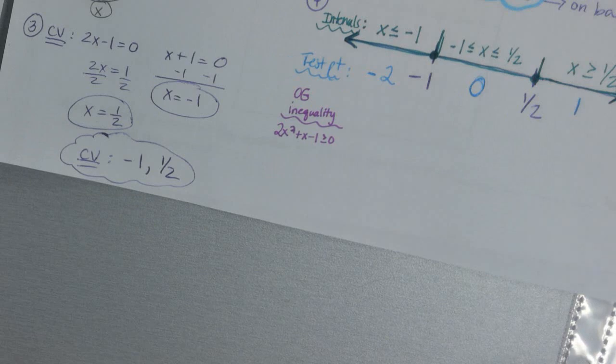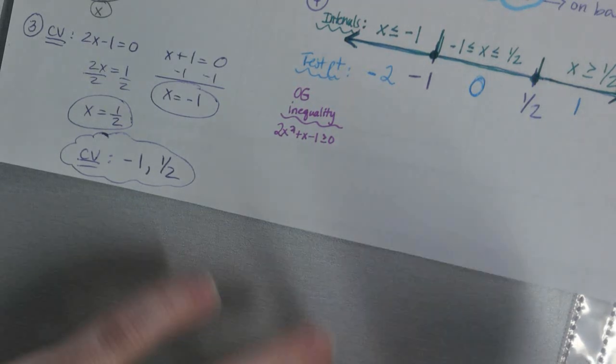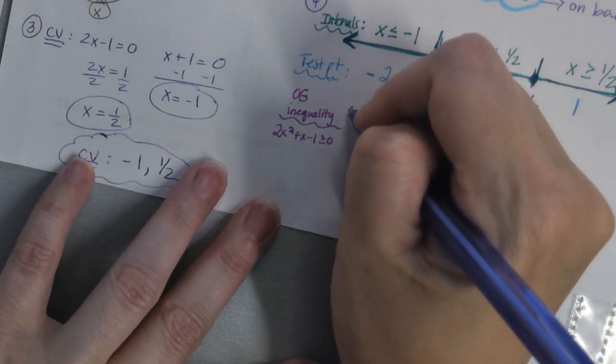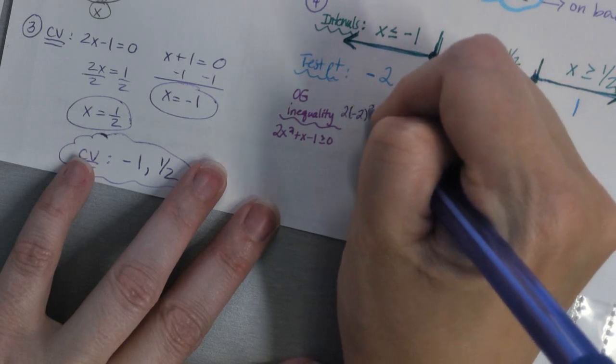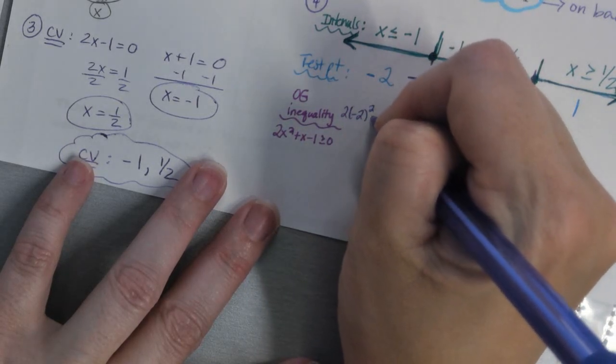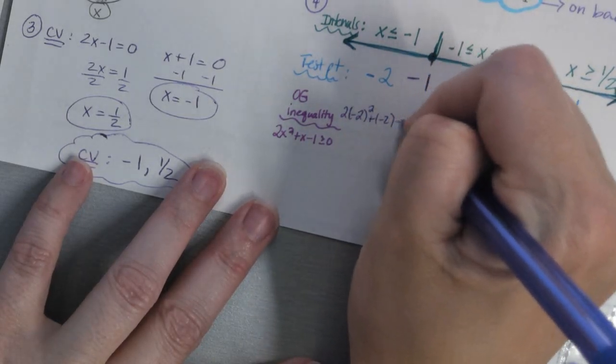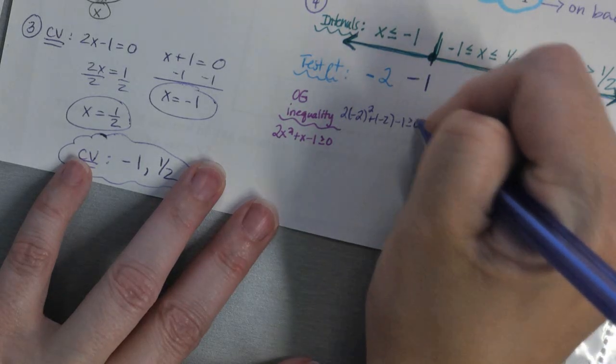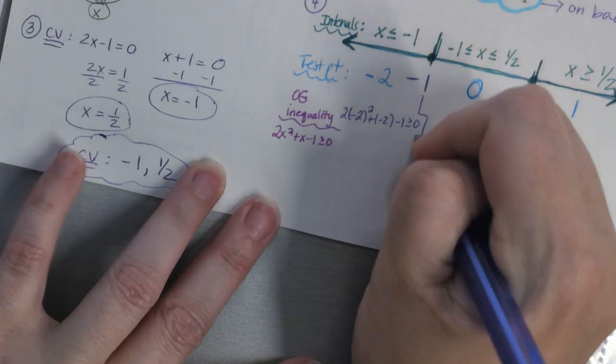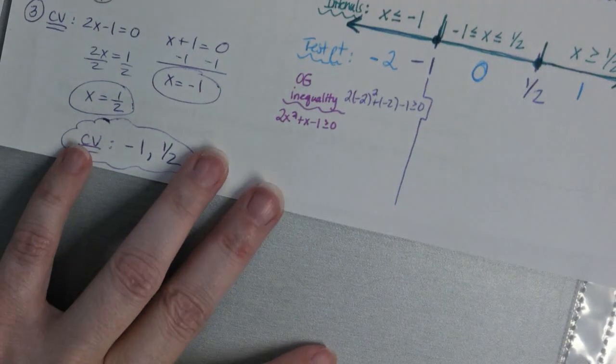I'm going to show my work here. I have 2 times -2 squared plus -2 minus 1 is greater than or equal to 0. I'm going to split it like that.